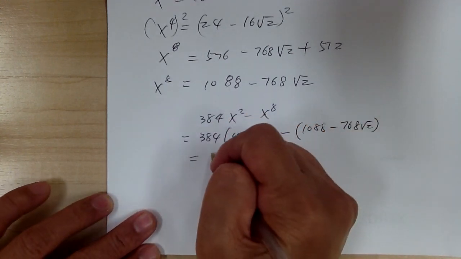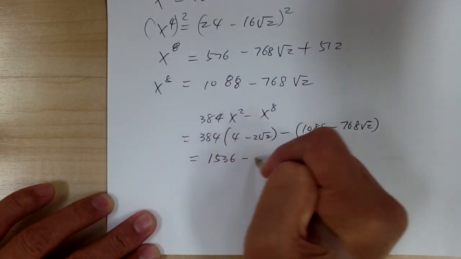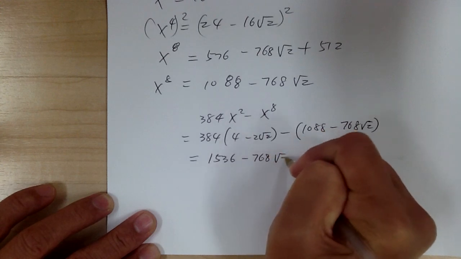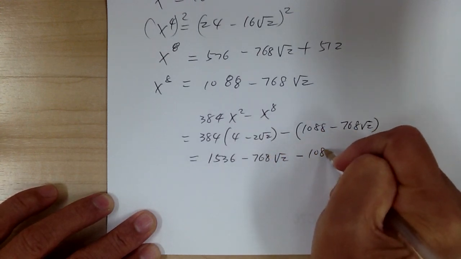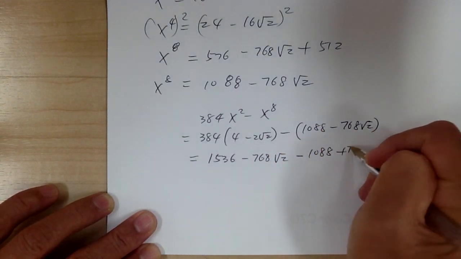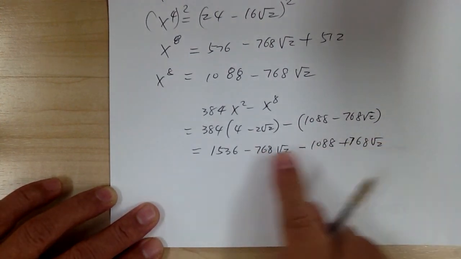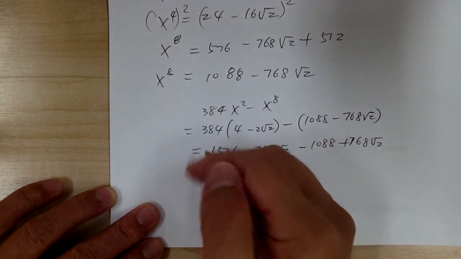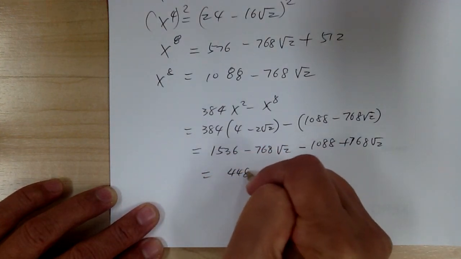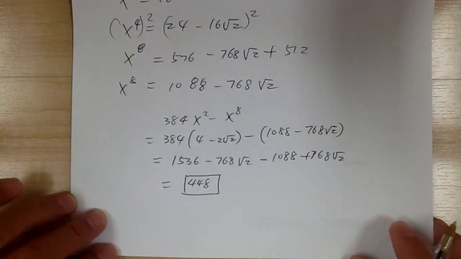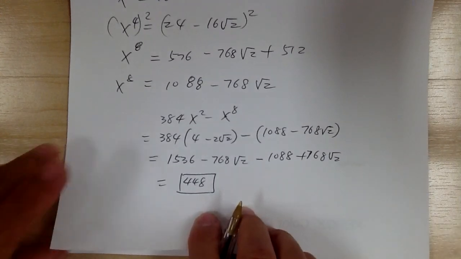You're going to get 1536 minus 768 square root of 2 minus 1088 plus 768 square root of 2. And this cancels out, so that's kind of nice. So all you have to do is this minus that, so it equals 448. Okay, let's go to the next one.